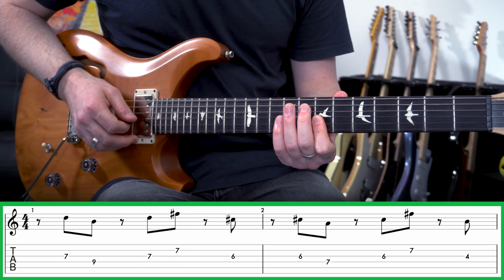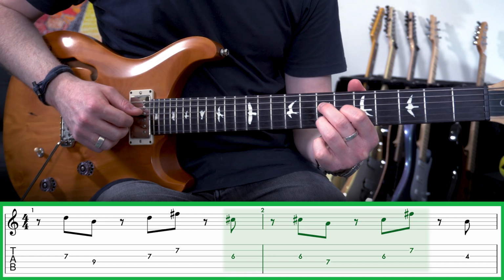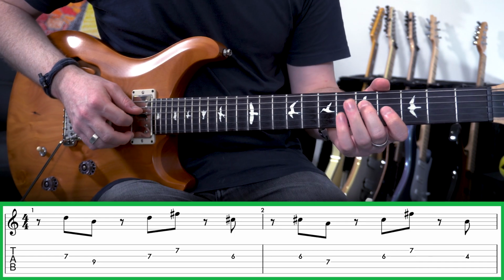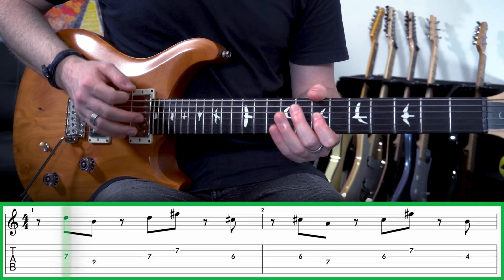after we've played it. Then we're going to drop down to the shape using these three fingers to play it, and then drop down to this shape. So we're playing that whole melody within these three strings.